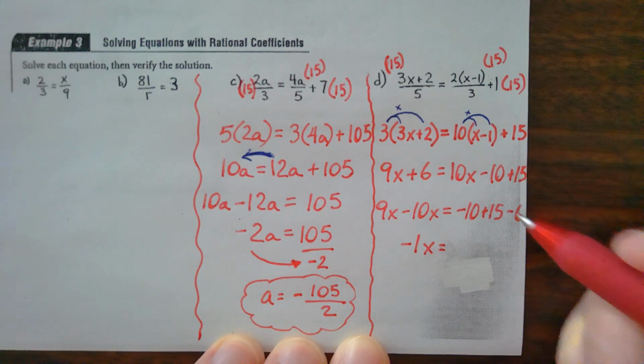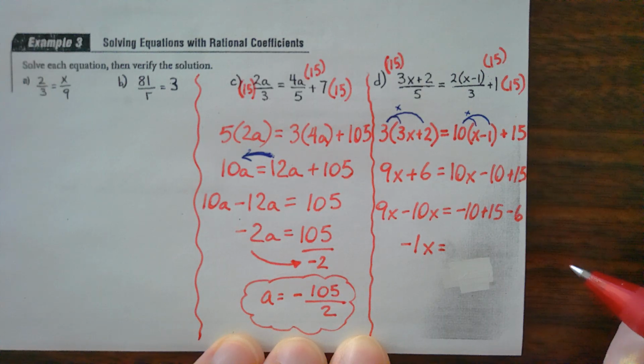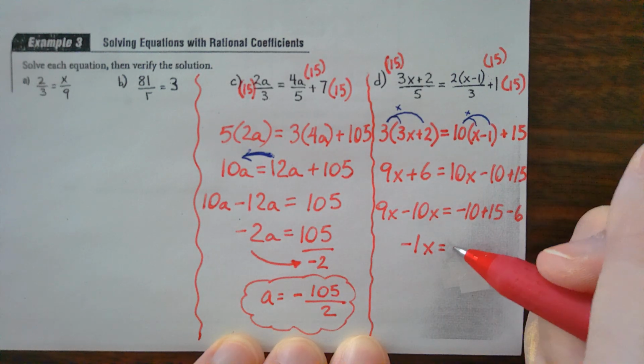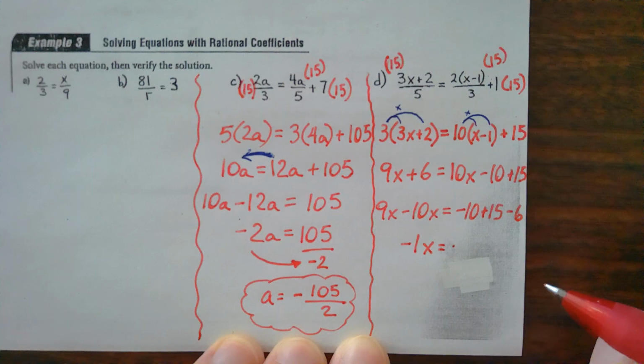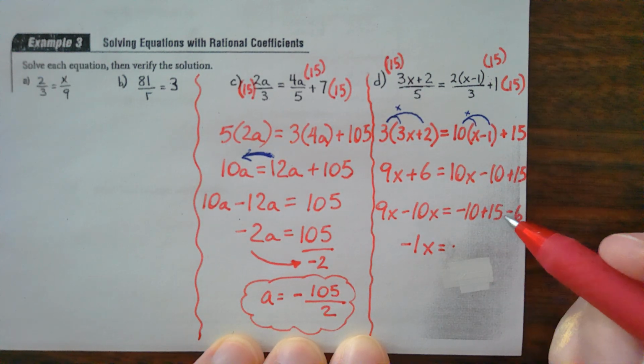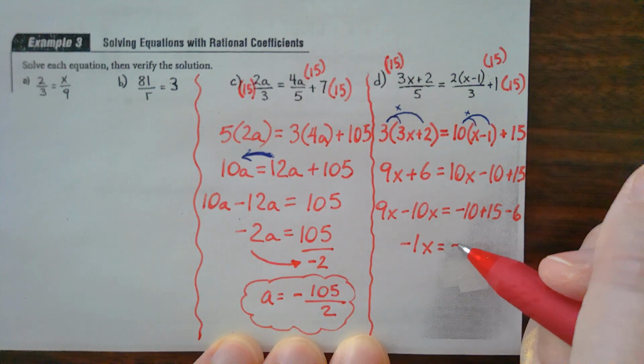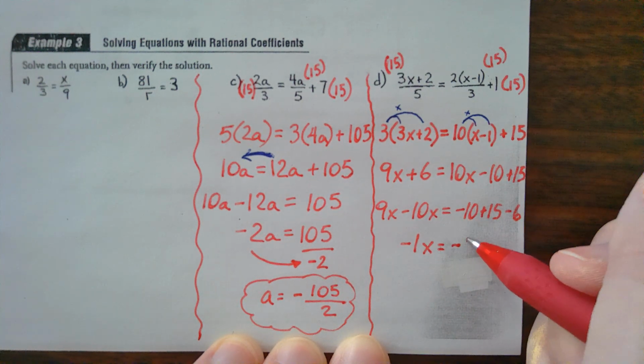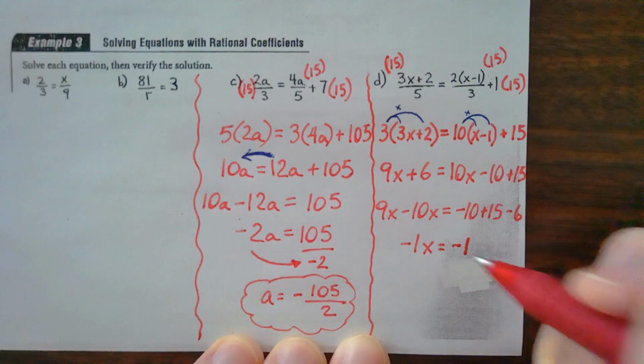And then here? 5 minus 6. Wait, negative 10 plus 15? Yep. So negative 10 plus 15 is 5. 5 minus 6 is? 1. 1? Oh, negative 1, right.